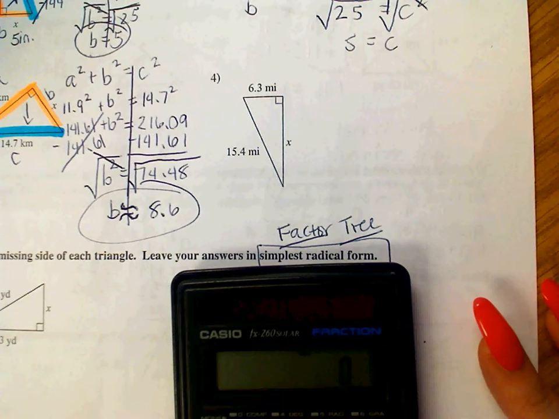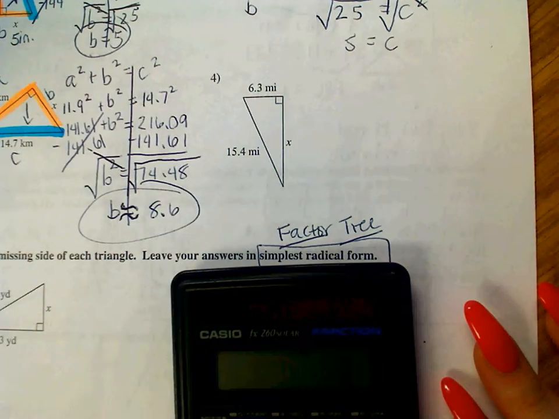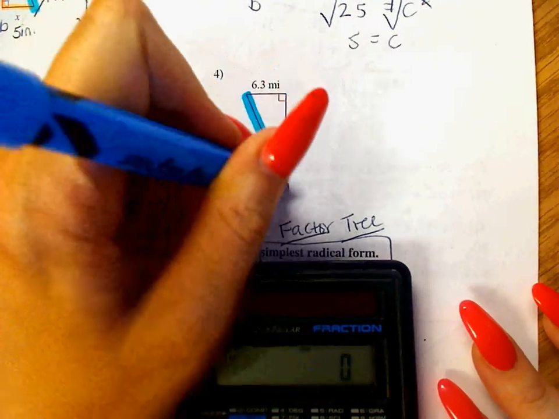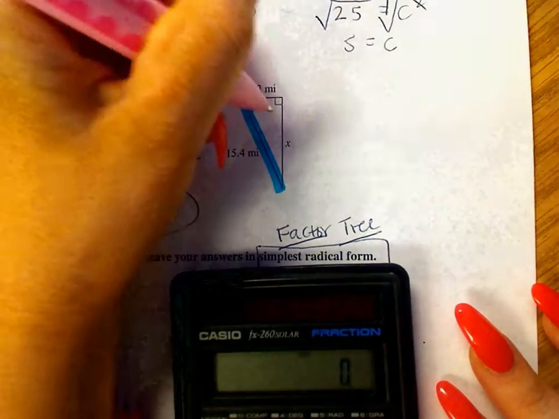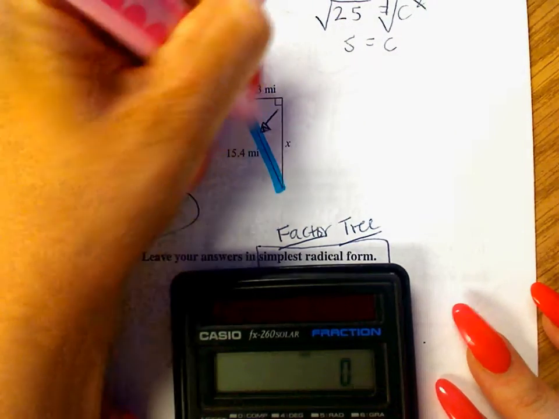All right. Locate your hypotenuse first. This one's upside down, but that's okay. Your hypotenuse is always across from the right angle.